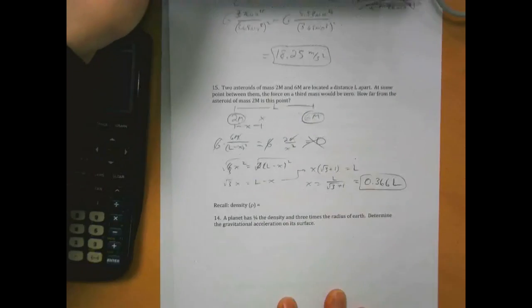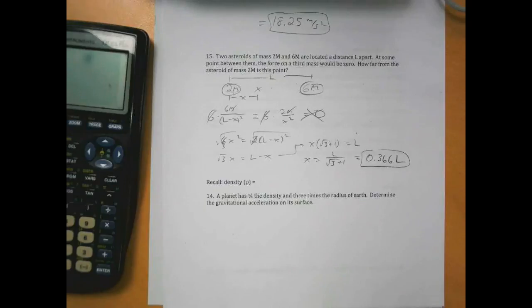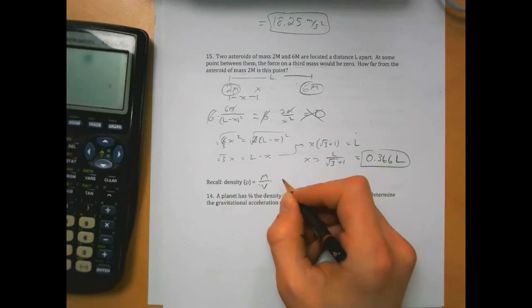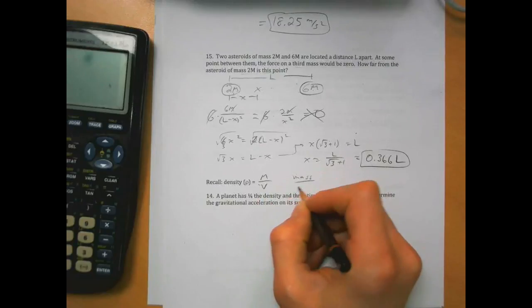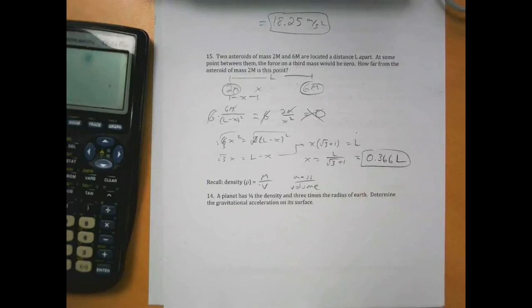Alrighty then. So density, you guys know what density is. What's density? Mass over volume. And we've done a lot of v equals velocity, so I'm going to write out the word volume. The density equals mass over volume is actually on the formula sheet, I believe.